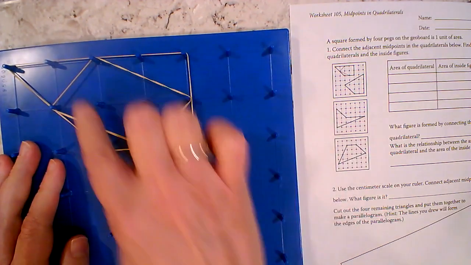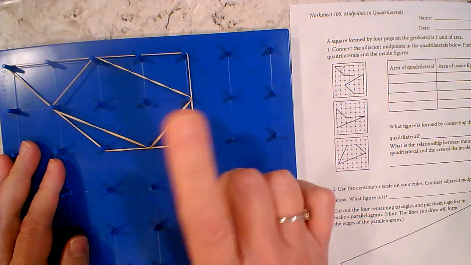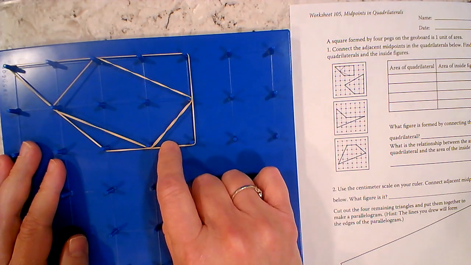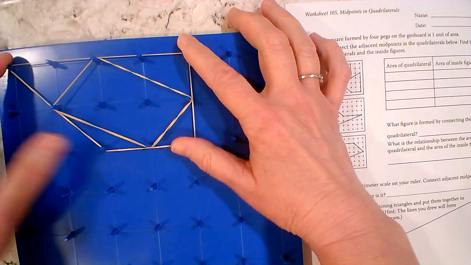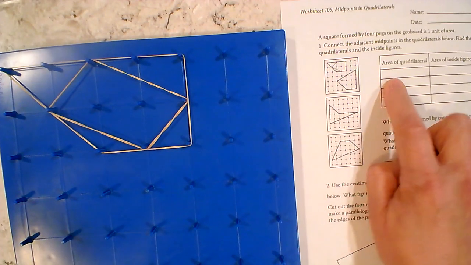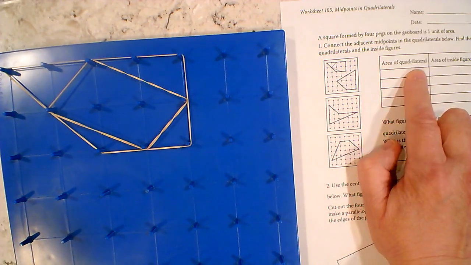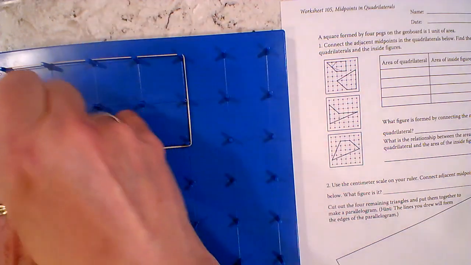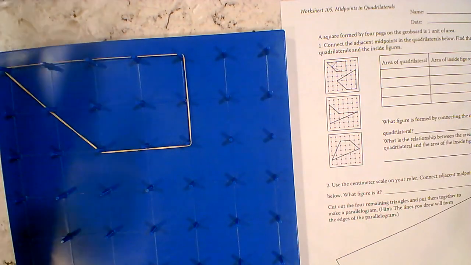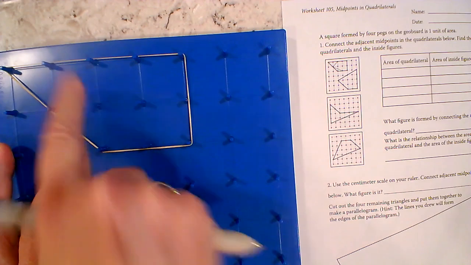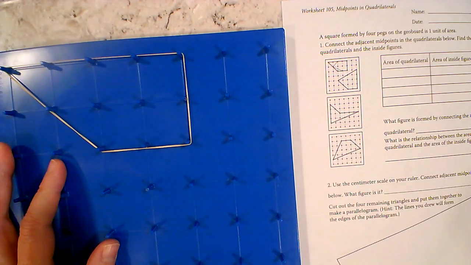So now I've made a quadrilateral based off of this quadrilateral. This is a rectangle, a parallelogram actually, made out of this quadrilateral by using the midpoints. Now, according to the worksheet, we want to know what the area of the quadrilateral is. Actually, I probably should have done that before I put this on, by looking at the geoboard itself. A full unit is one of these squares.